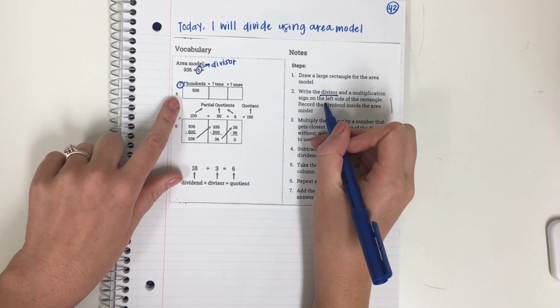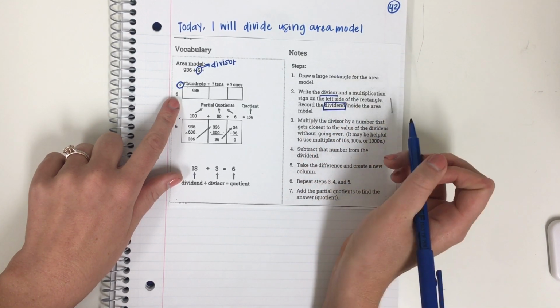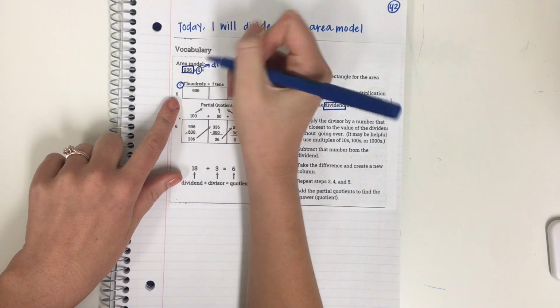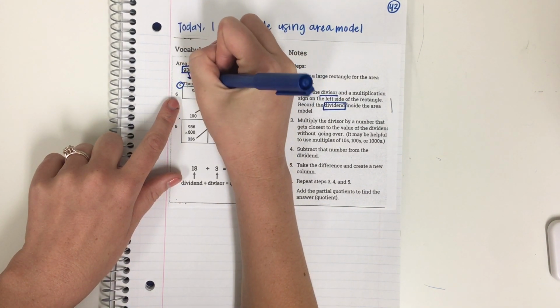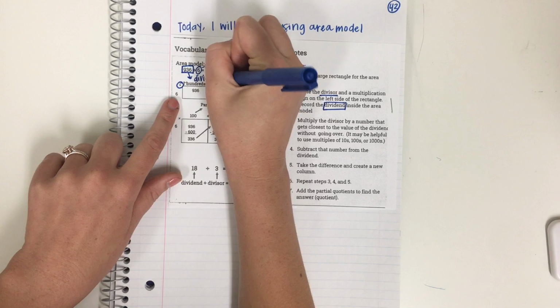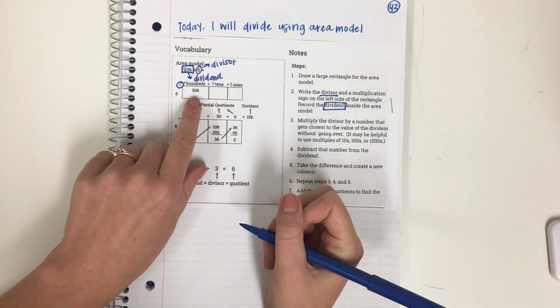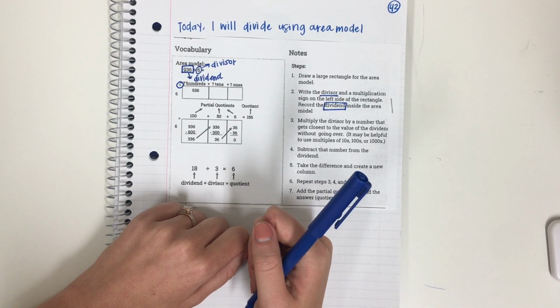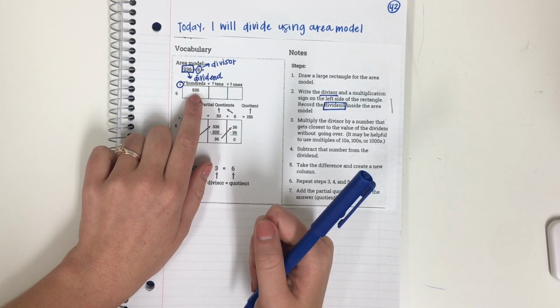Record the dividend, which is your total number, inside the area model. So instead of expanding it like we did with our area model, we're going to put our dividend right underneath.